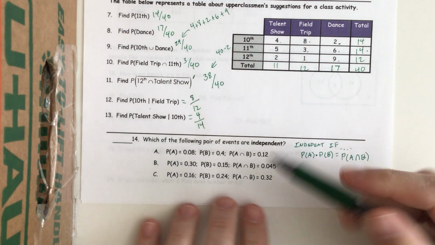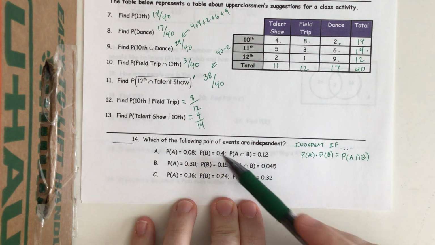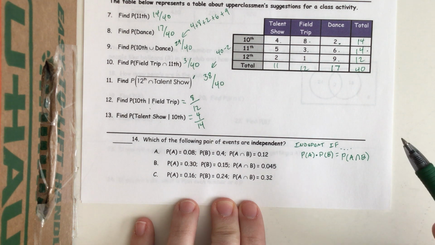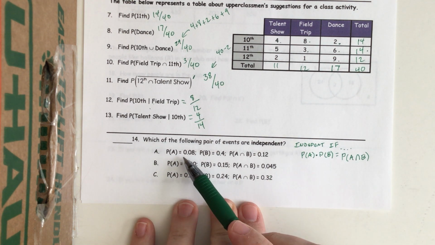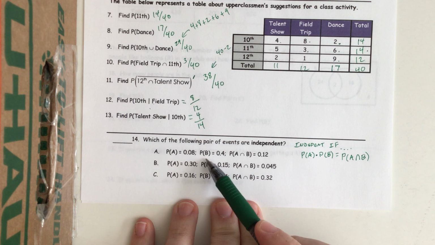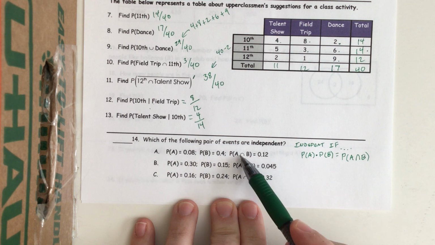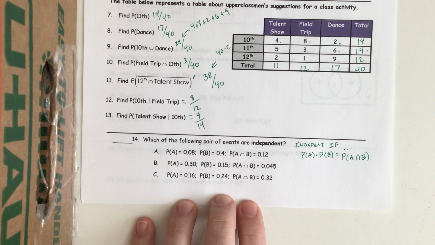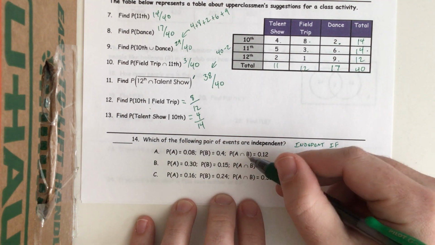So we're given, in each of these, "Which of the following pair of events are independent?" We're given 3 choices. And basically we just want to check if we take the P of A and multiply it by the P of B, do we get whatever the number is for the intersection of A and B?